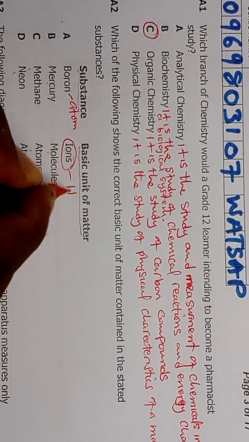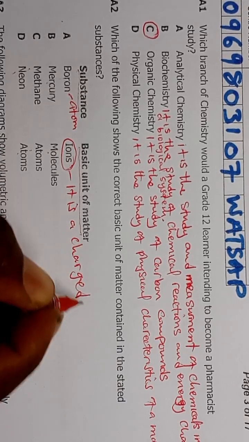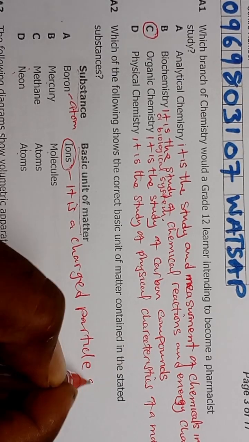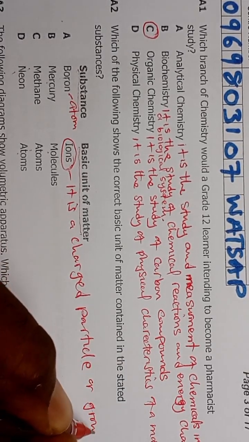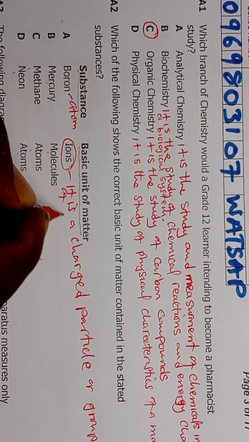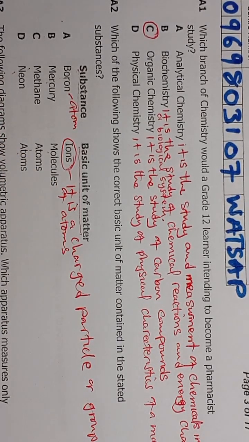An ion, it is a charged particle or group of atoms. That is what we call an ion. So boron, it is not charged. Why? Because it is an element.